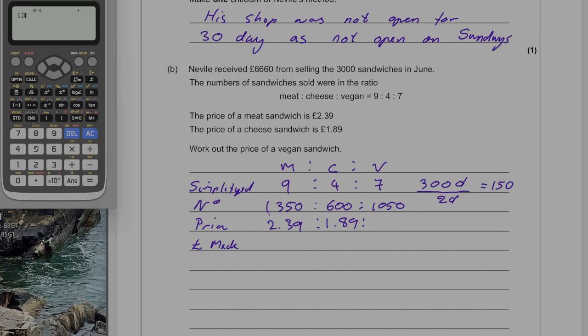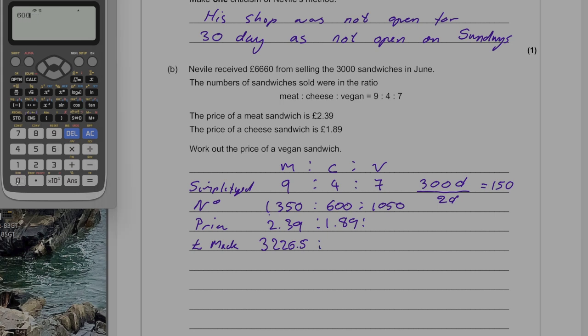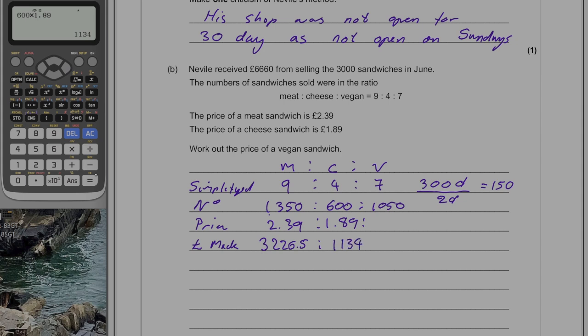So if we start, 1,350 times £2.39, that means that he's made £3,226.50 from selling meat sandwiches. 600 times 1.89 gives us a total for selling cheese sandwiches of £1,134.